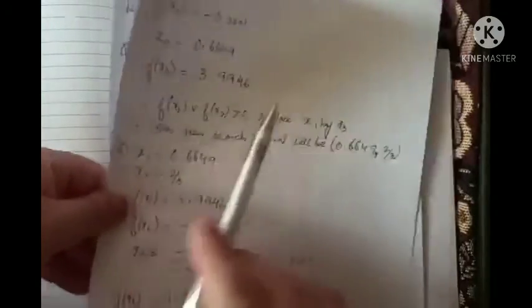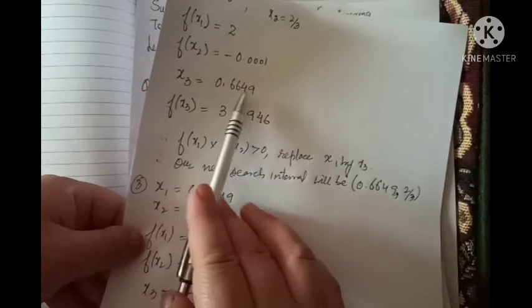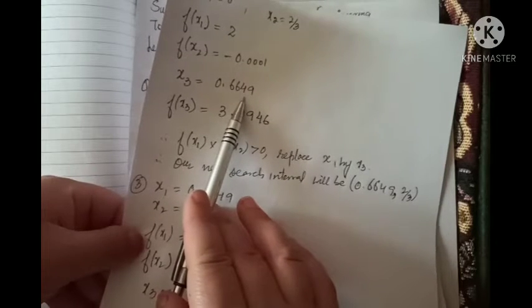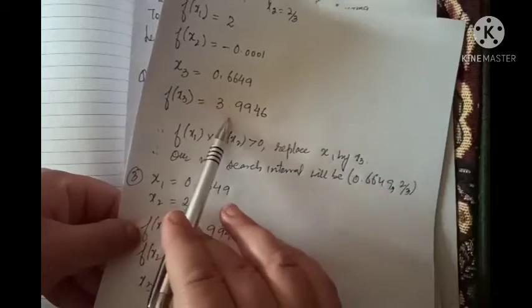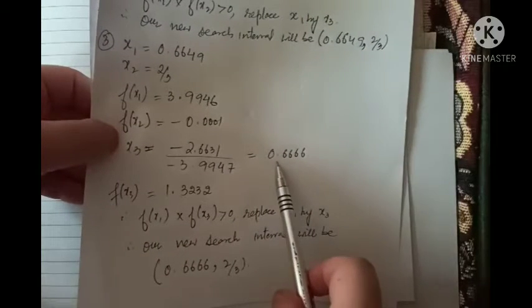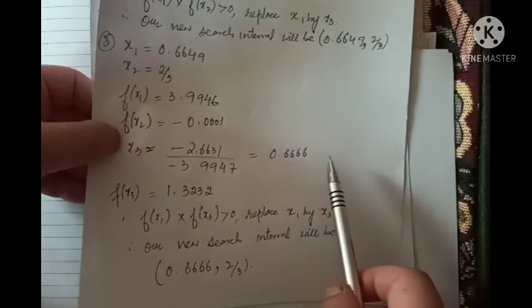Fourth iteration. Till now, if we see in the second iteration, the value of x3 that we are getting is 0.6649, and we have to see that if up to 4 decimal digits our result comes the same in some iterations, then we have to stop, because f of x3 is also not becoming 0 up to 4 decimal digits. In iteration number 3, the value up to 4 decimal digits is 0.6666, right? Now we will see our fourth iteration.